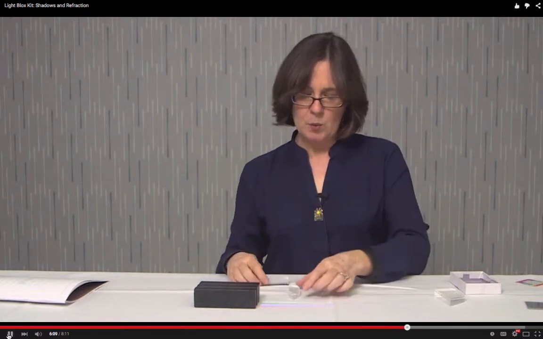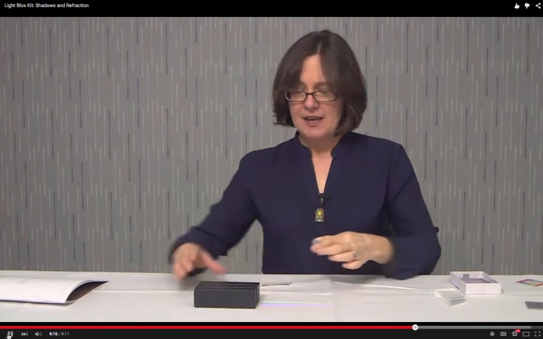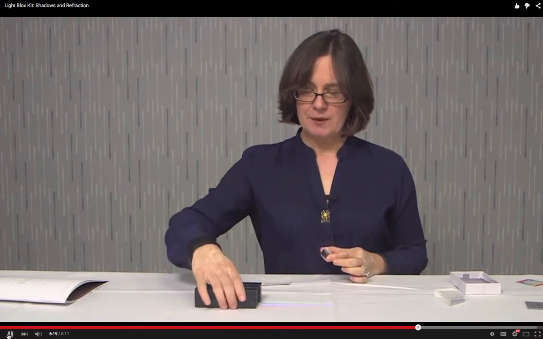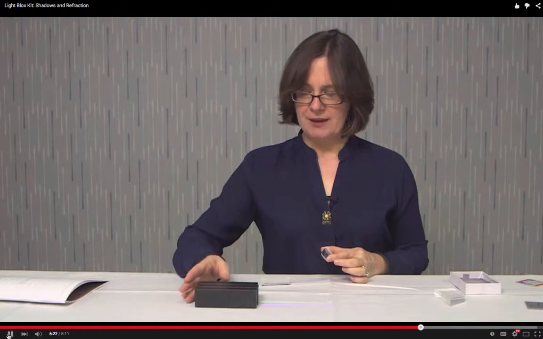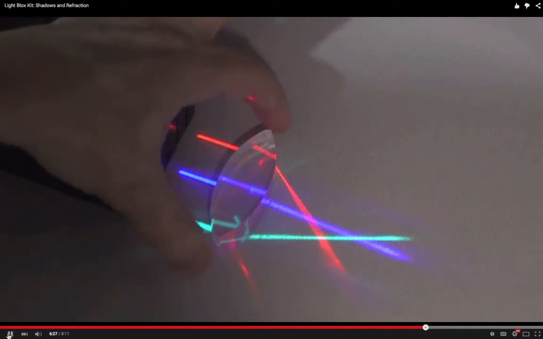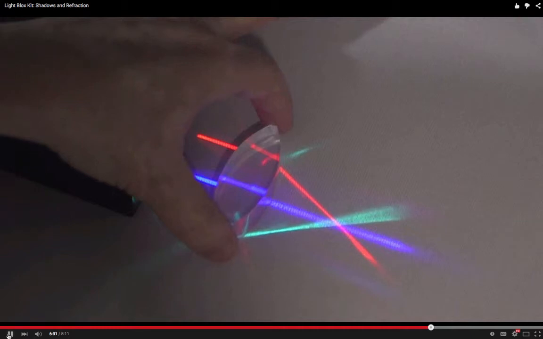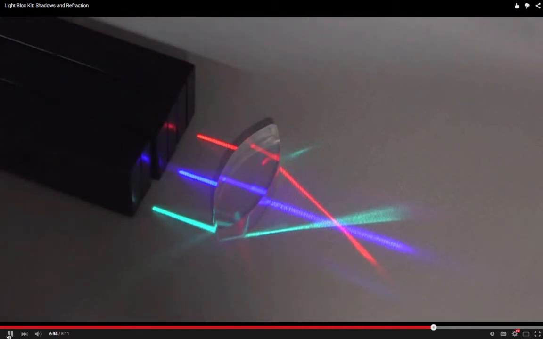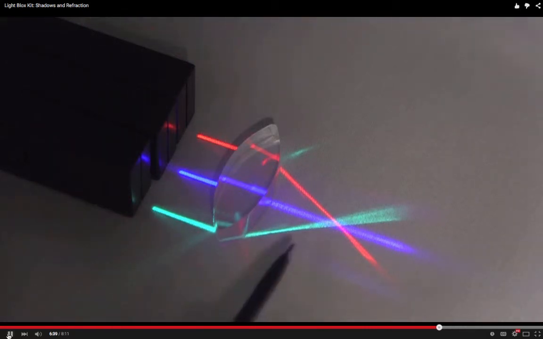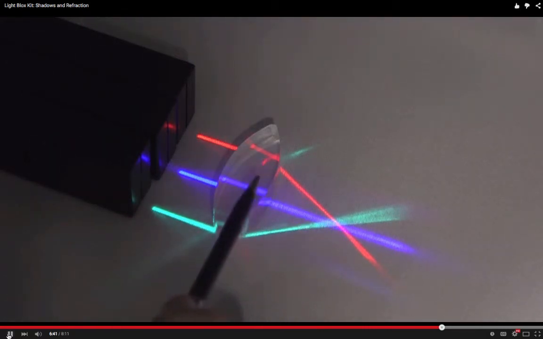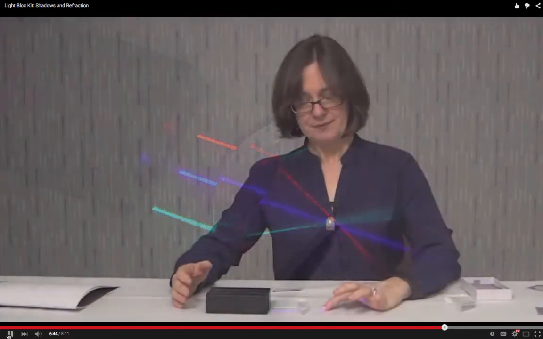So let's see what happens when you use your double convex lens. This is a lot like the lens that's in your eye. If you line your light blocks up so that you see 3 parallel lines all very close together as you can get them, and you place your convex lens right in the middle, what you'll see is that the light bends towards the middle, and it all comes together at one point called the focal point. And that is how your eye works. That focal point is your retina, and that's where the image is formed.